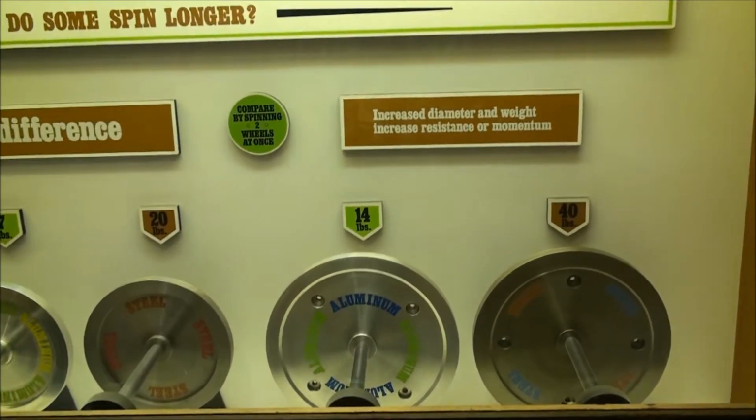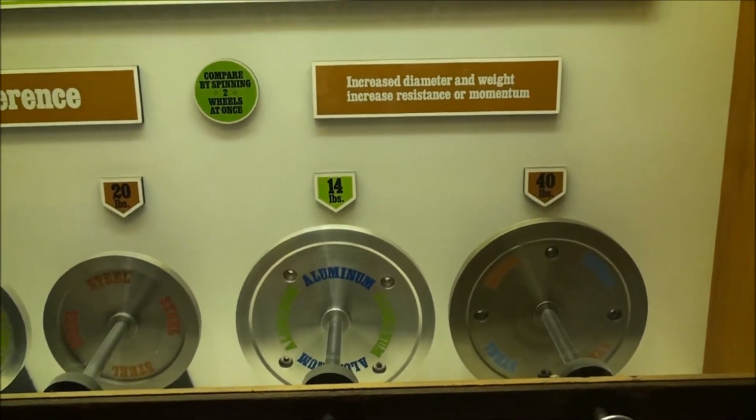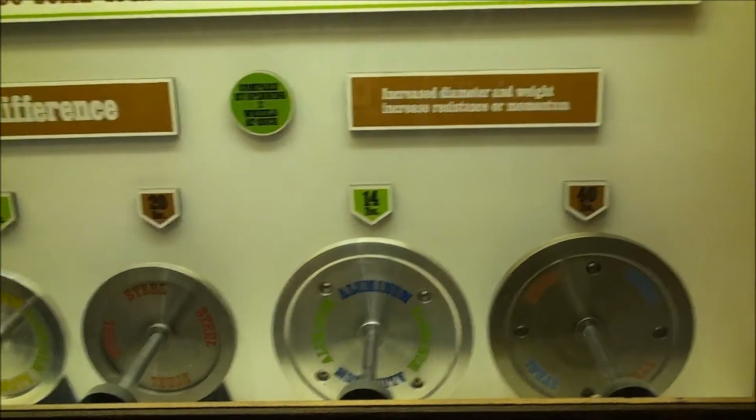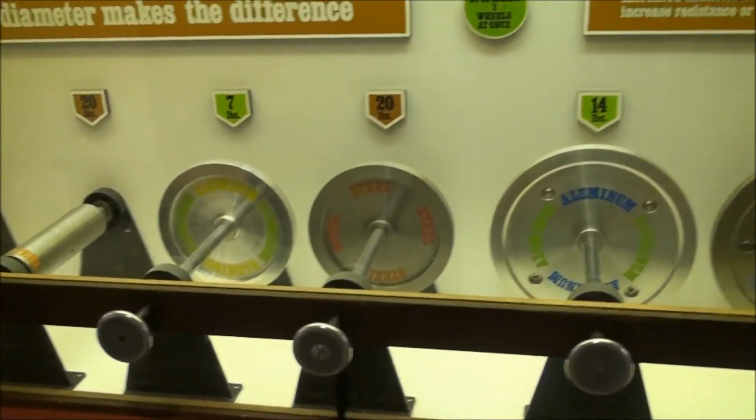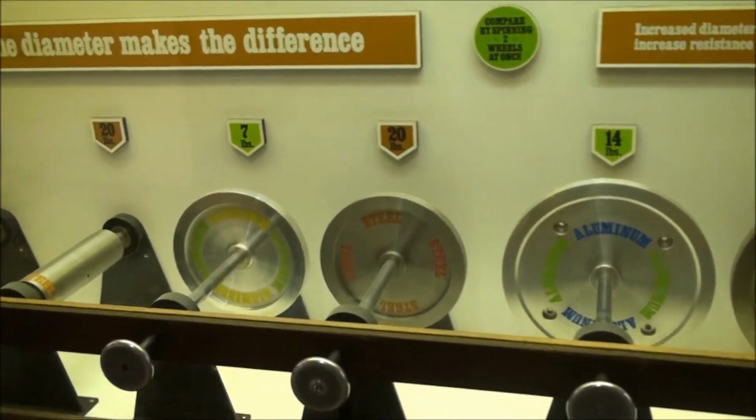Momentum is a product of mass and velocity, and it represents the amount of motion that an object has. It is directly affected by both weight and diameter of the object. Therefore, as the weight and diameter of the object increases, so does the object's momentum or resistance to stop.